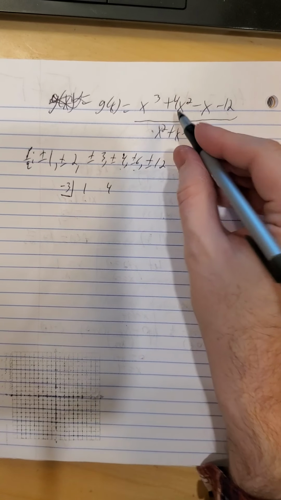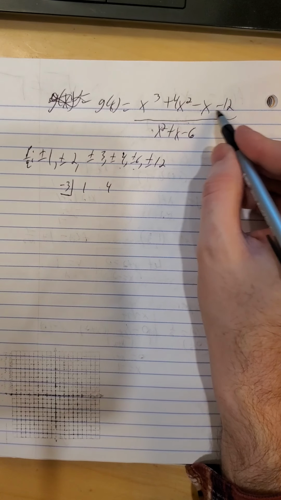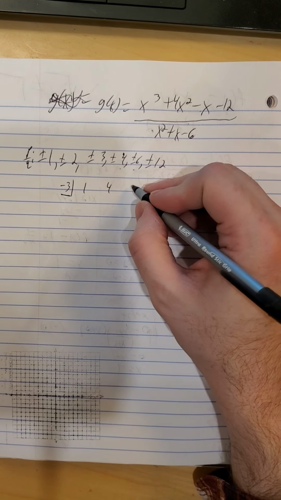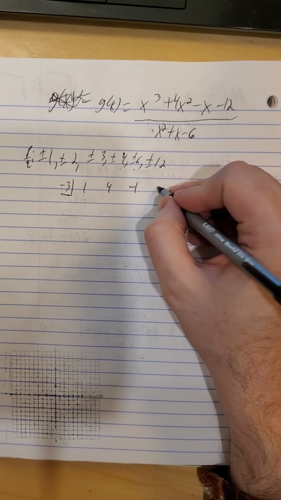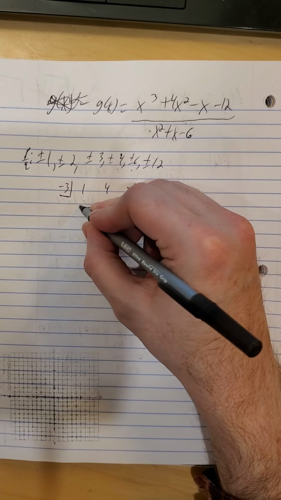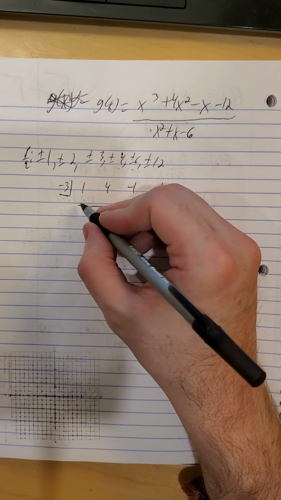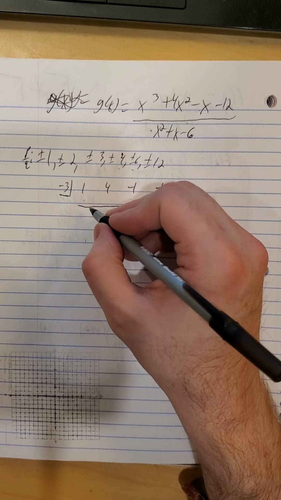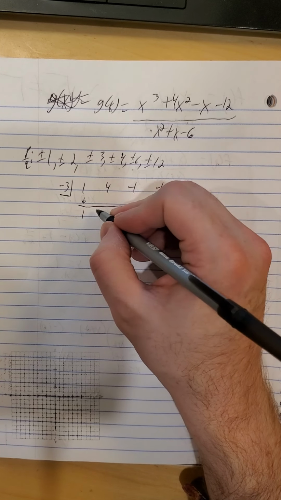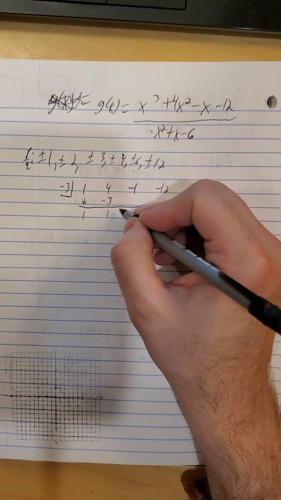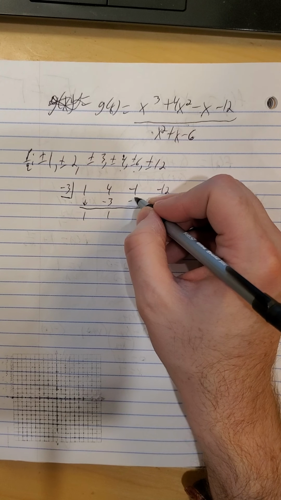We don't have any missing terms. We have a third power, second power, first power, constant. If we do have missing terms, remember to put a placeholder 0 to account for that fact. So we'll bring our first guy down, and then we're just playing the multiply and add game.